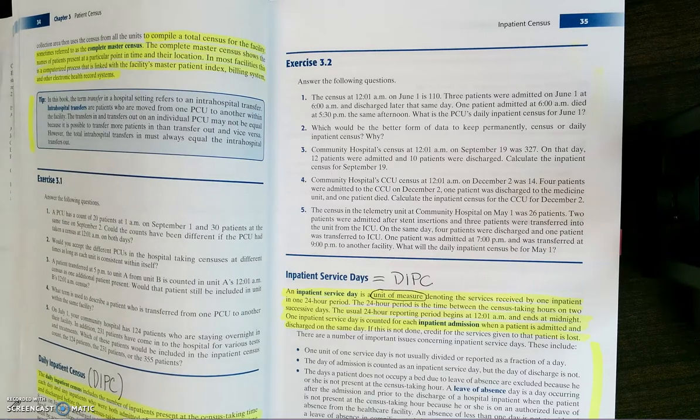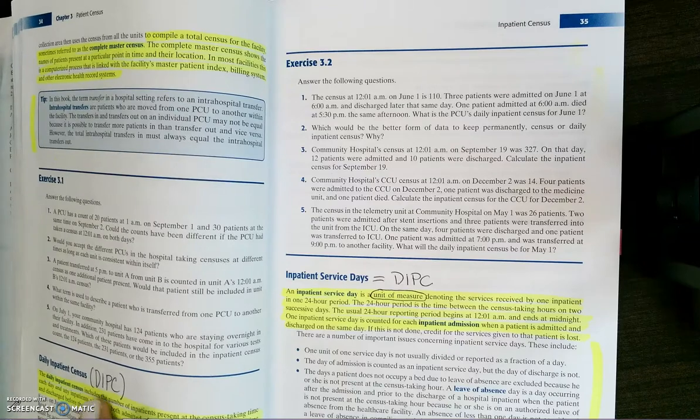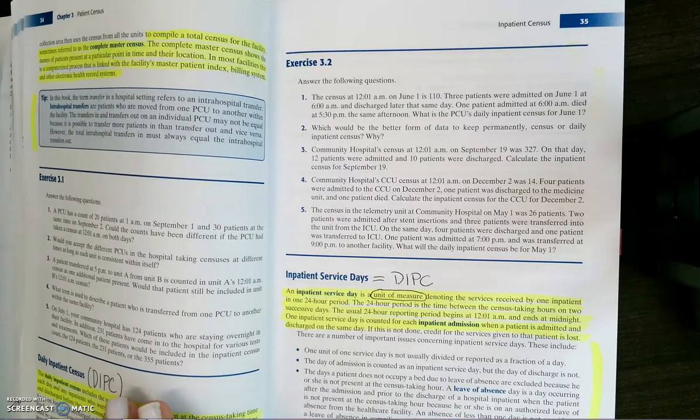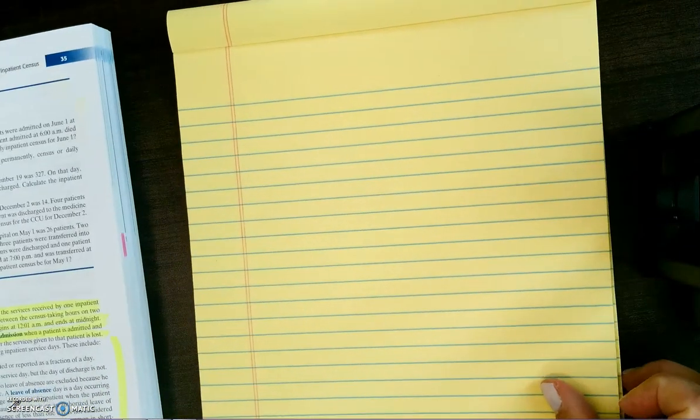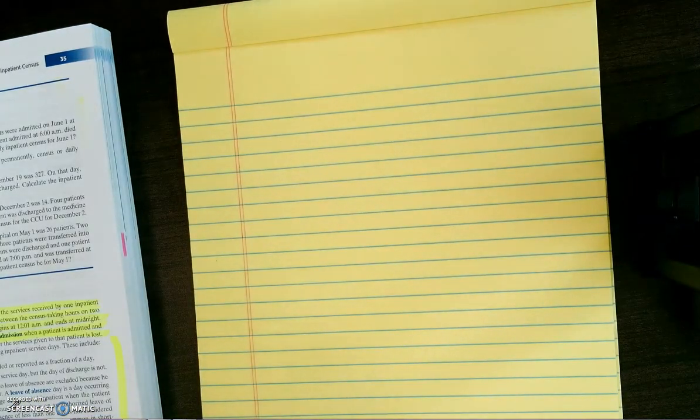And so the information is there for you to calculate that, but it's written in a word problem. I don't like word problems. I'm sure you don't like them either, but guess what? Sometimes we have to work out word problems. So I'm going to scoot this in here and I'm going to show you how I work this out.